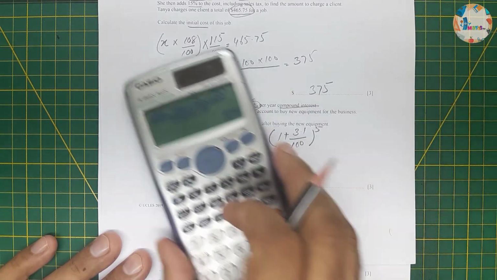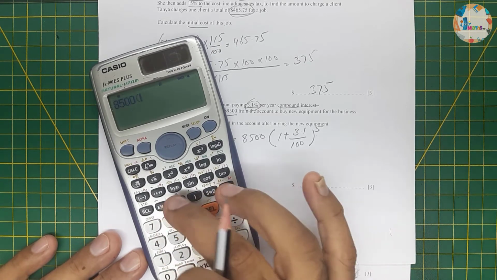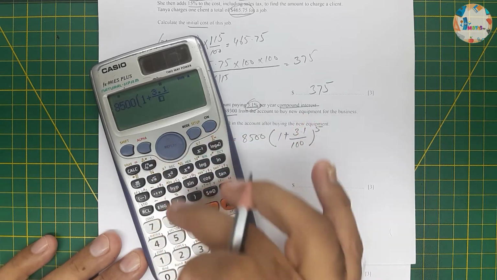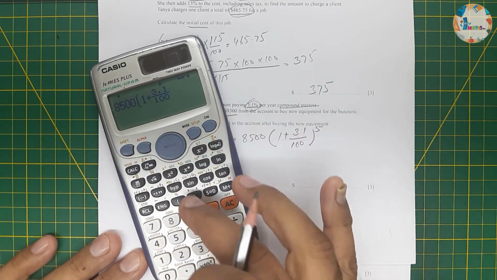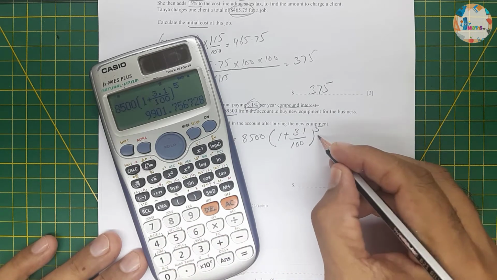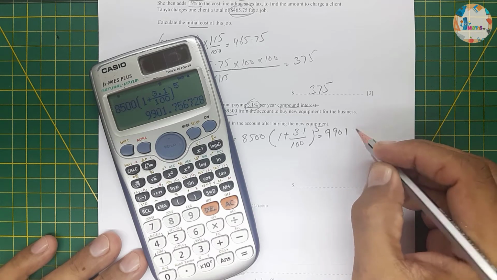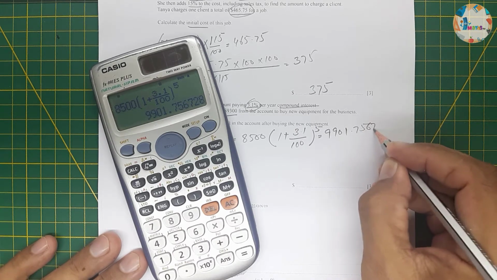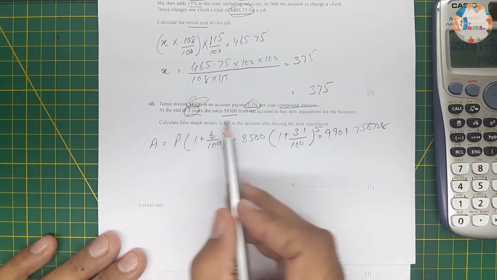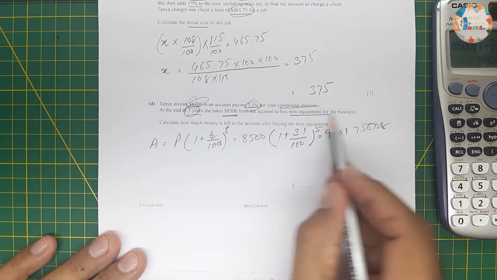Now we can calculate this. This will be 8,500 into 1 plus 3.1 divided by 100, raised to the power 5, and this amount is basically 901.756728. And from this amount she has taken 9,300 from the account to buy new equipment.